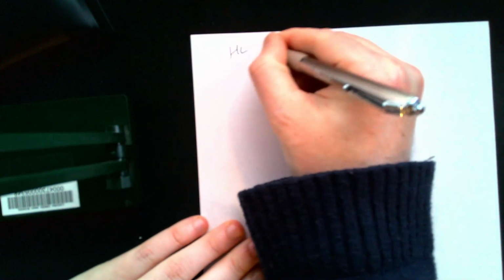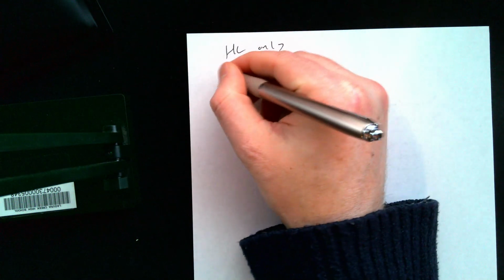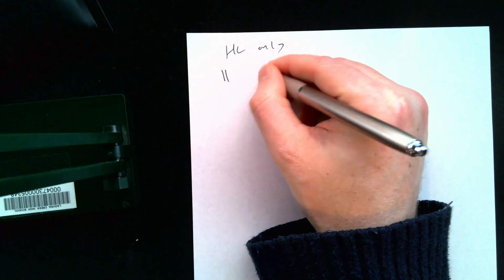Alright, HL only. There are only 3 standards, which is nice, but they're kind of annoying. So let's talk about them. Alright, so the first one here is all about hemoglobin.